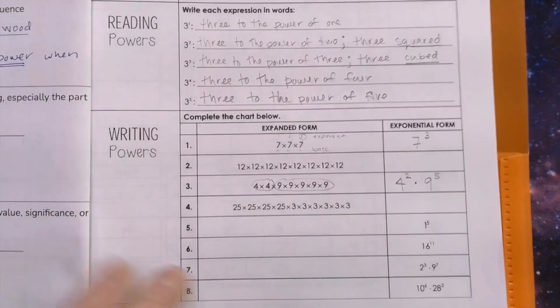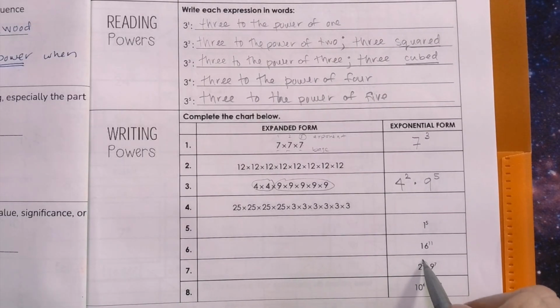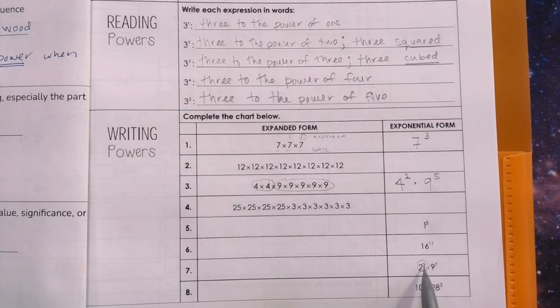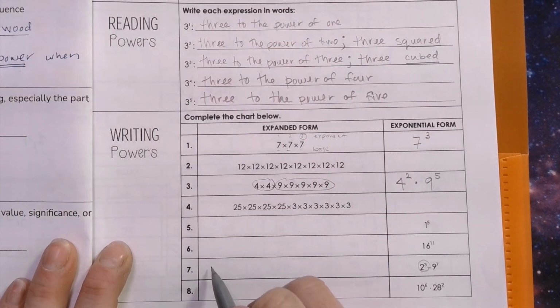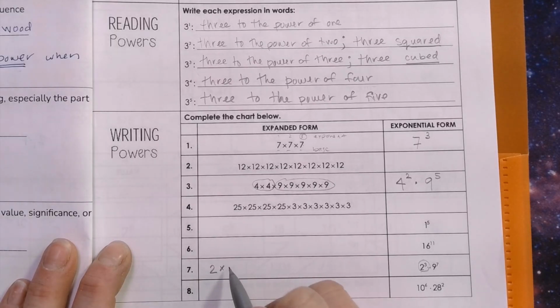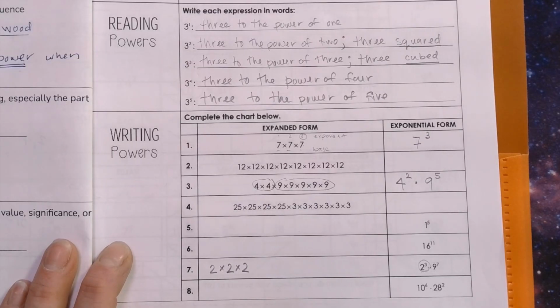And down here, I will do number 7. Let's write 2 to the power of 3 first. That's 2 times 2, 3 different times. 2 times 2 times 2. 1, 2, 3 times.